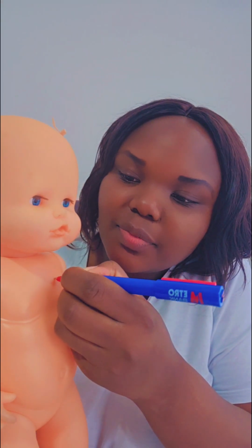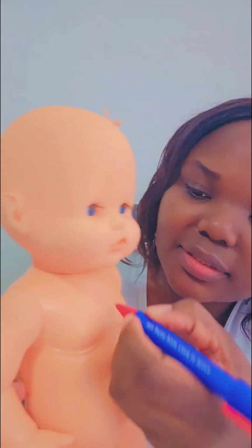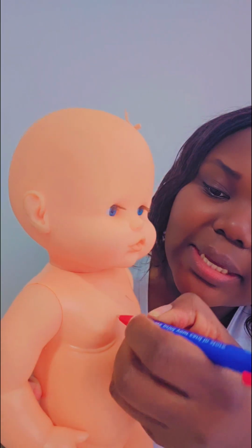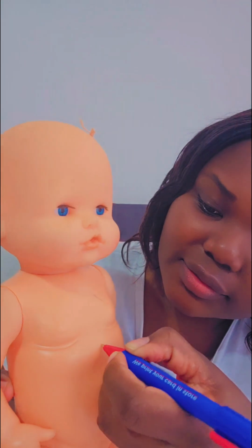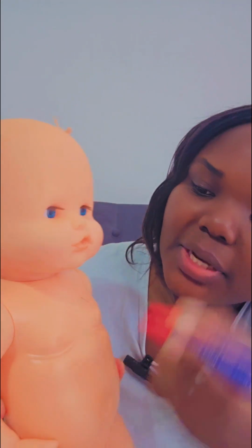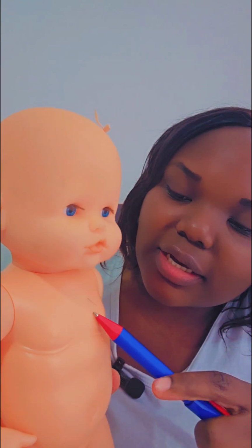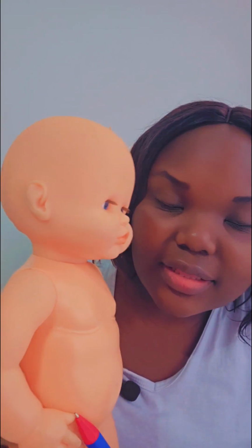I don't know if that's clear. I wish I had a marker. A, P, T, M. So it is APTM: the aortic, pulmonary, tricuspid, and the mitral.